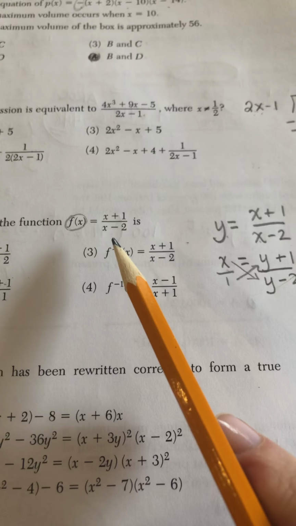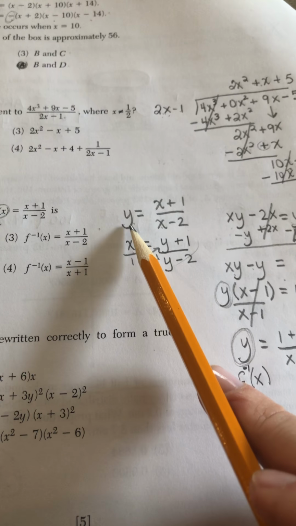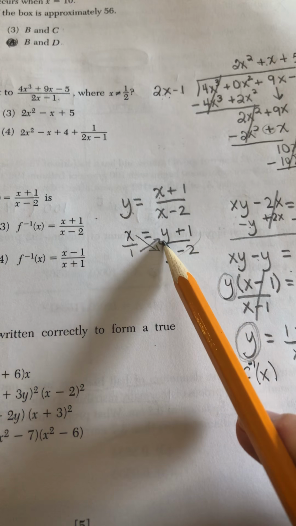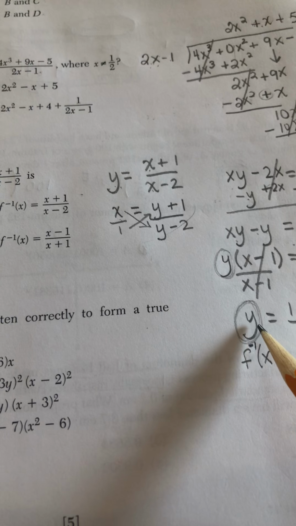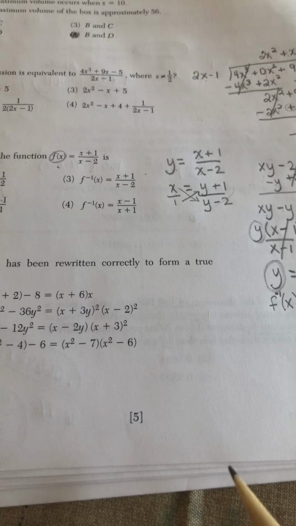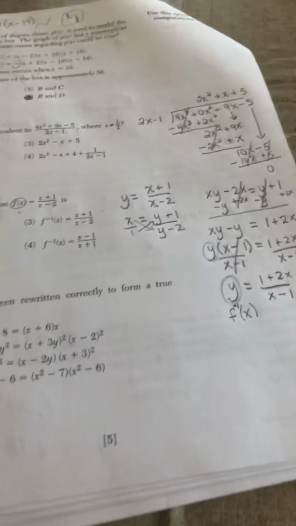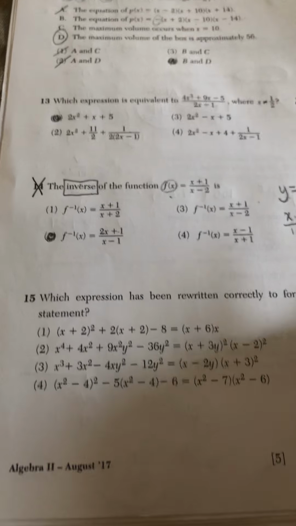You take the equation, you write it with a y first, and then you take every y, change it to x, take every x, change it to y, and then resolve for y. That's called an inverse. And hopefully we'll get back to school and I can teach you more about those, okay? But for right now, that's what you need to do. There we go. All right, number 15.